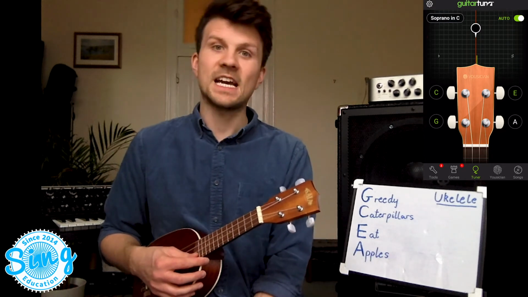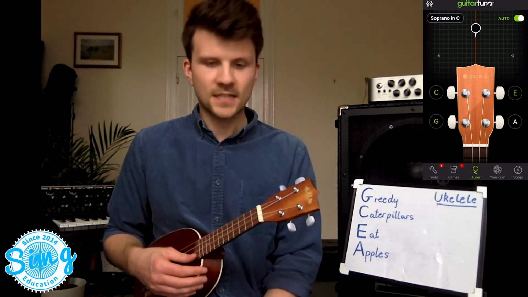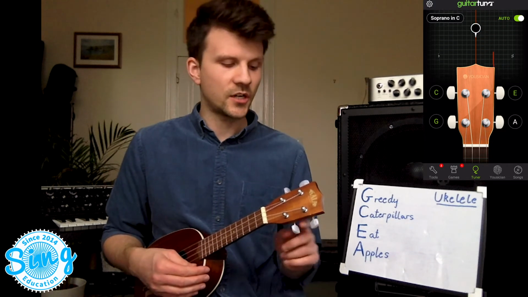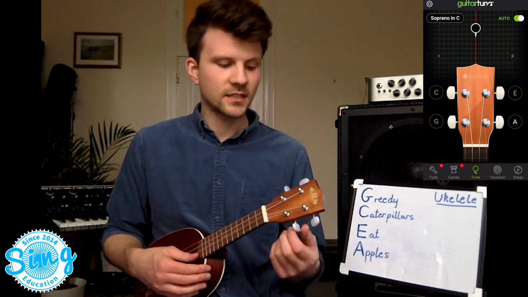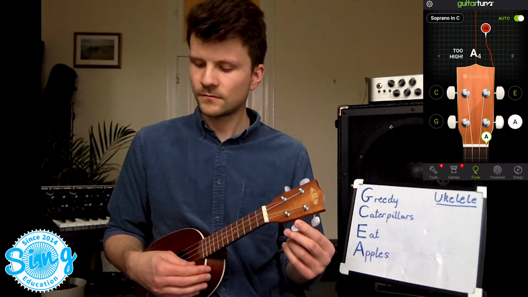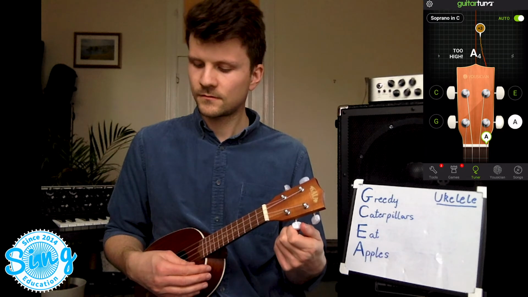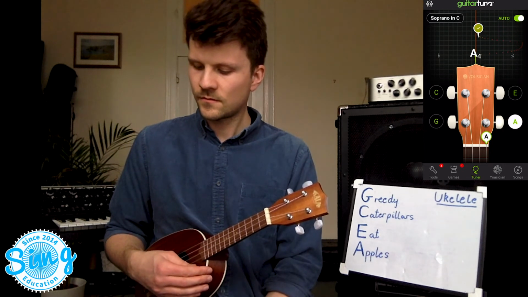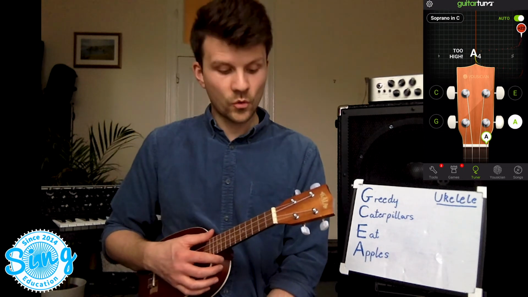And finally we have the A string. This is our final string, so let's hear how this sounds. Okay, so this is too high, so we need to turn our tuning peg, which connects to the A string, to the left in order to lower the pitch. Good, so now all of our strings are in tune.